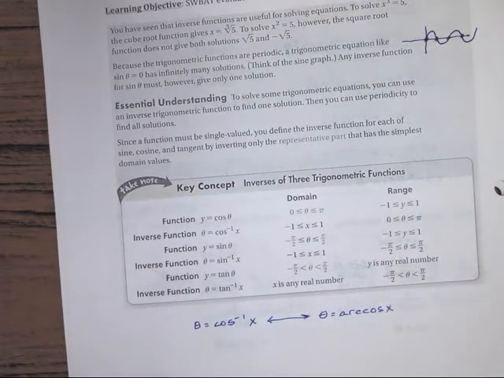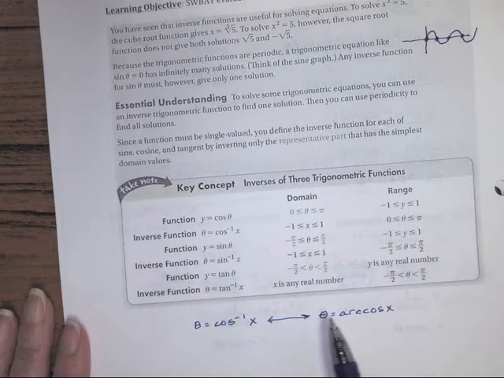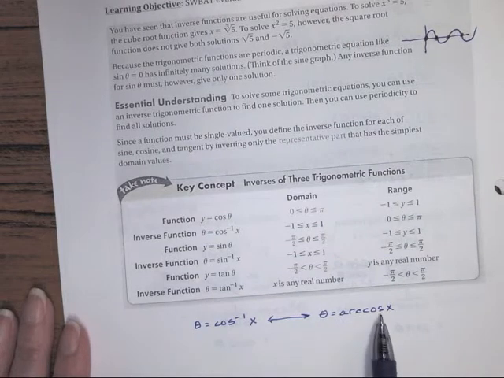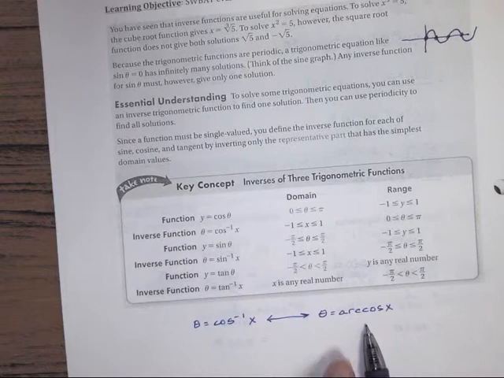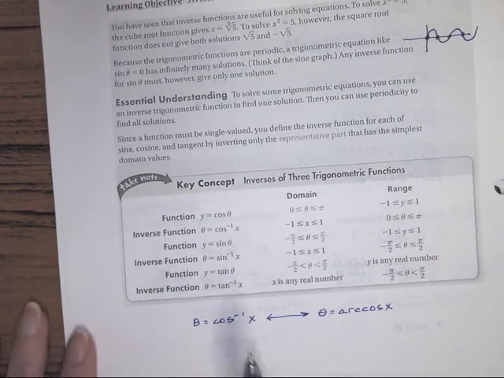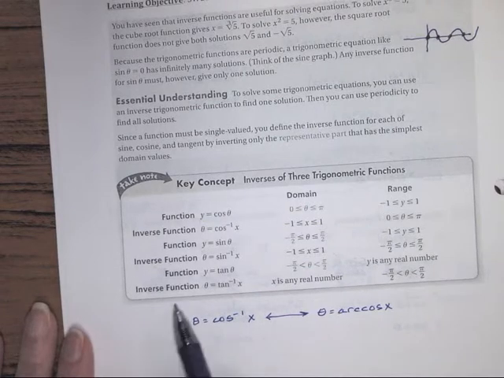Okay? So instead of cosine with the little -1 as an exponent, which means inverse cosine, we have arc cosine. It means the same thing. So if you see this notation, all I want you to be aware of is it means this. We are going to use this notation.